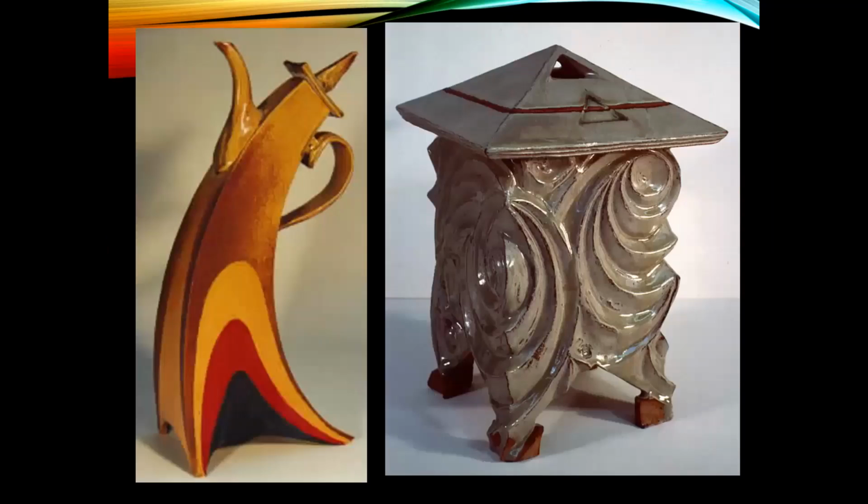Here are two pieces with unique footings that, again, elevate this piece. The piece on the right is very, very heavy looking. So these feet really help to elevate it and take away that weight. It doesn't make it look like it's just kind of frumpy laying on the table there. It really gives it a little airy feel, especially the one on the left. It almost looks like it's alive.